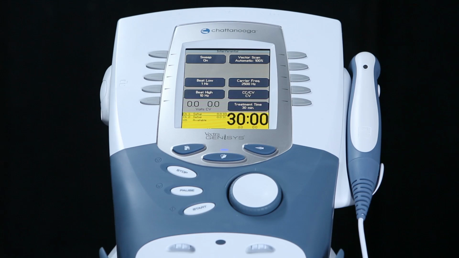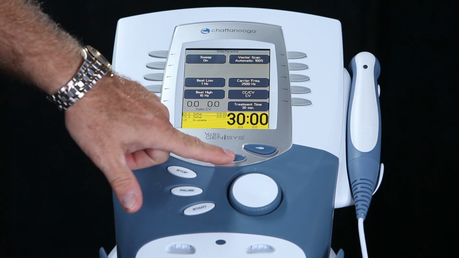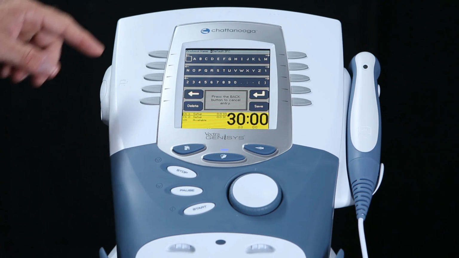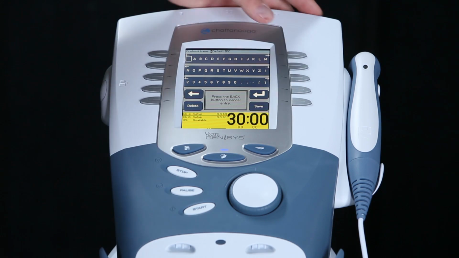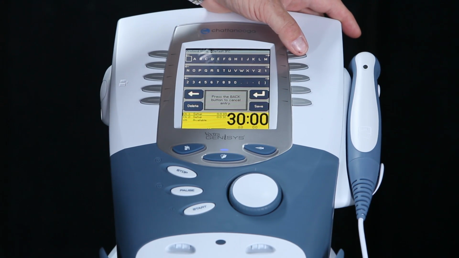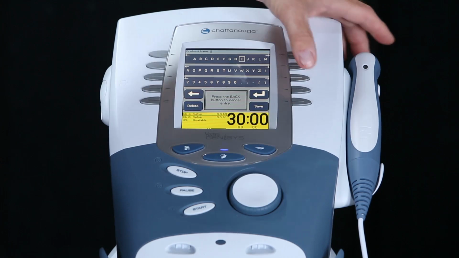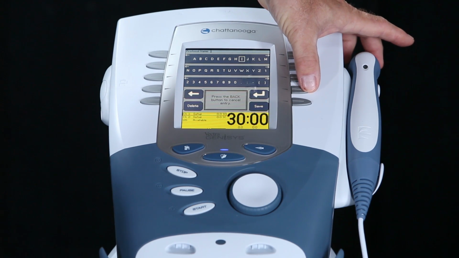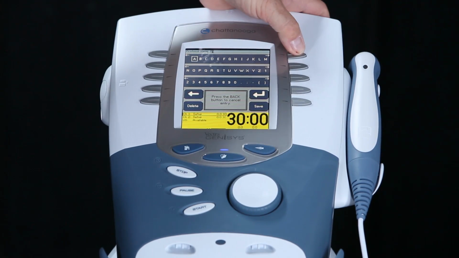In order to save this protocol, we now want to press the folder key. Once we press the folder key, we're going to type in the name of the protocol. We're going to name this one IFC opiate. We will take the cursor, place it over the letter, and then we will press the enter key.